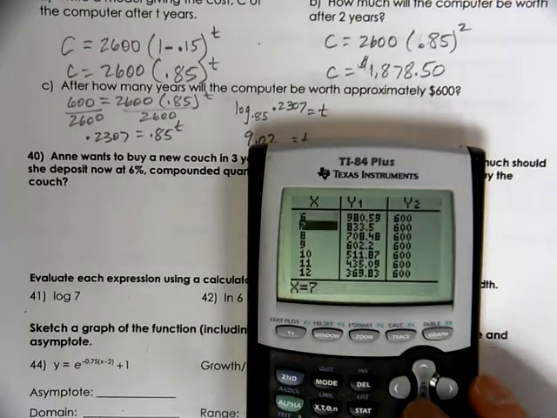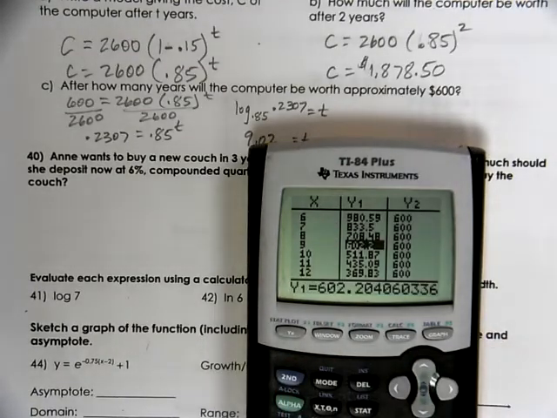Look at the table. I'm expecting this to be really close to 9. Okay, so there's 9.